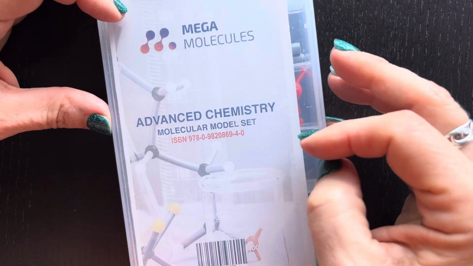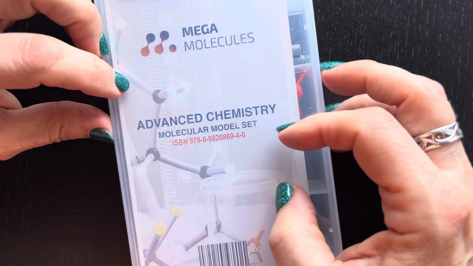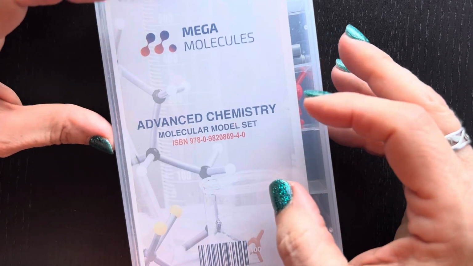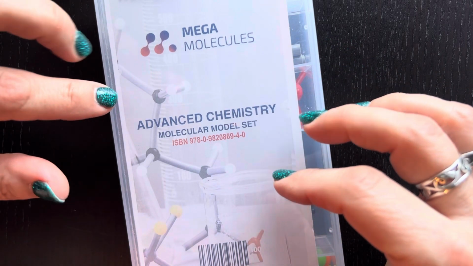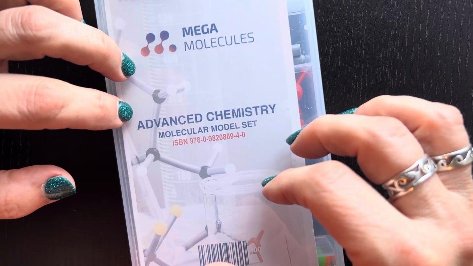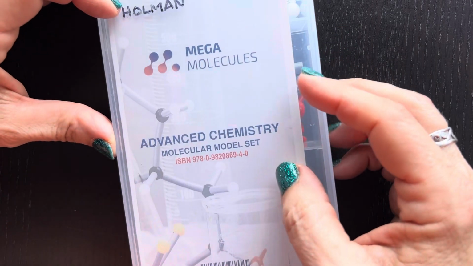Welcome to my ASMR chemistry classroom, and today we're going to be doing another request. Someone asked to talk about isomers, so I thought it would be great to do that with the molecular model kit that I have here.